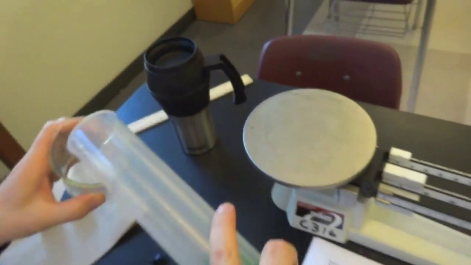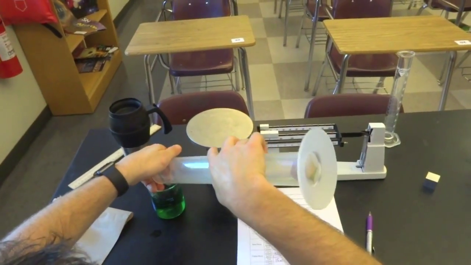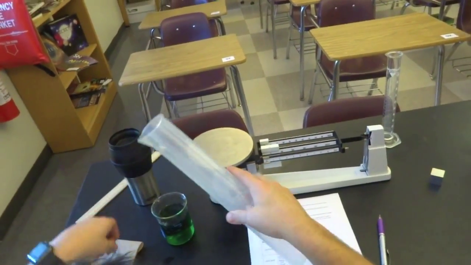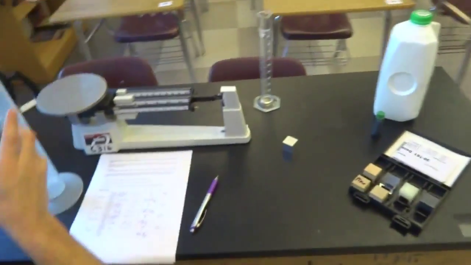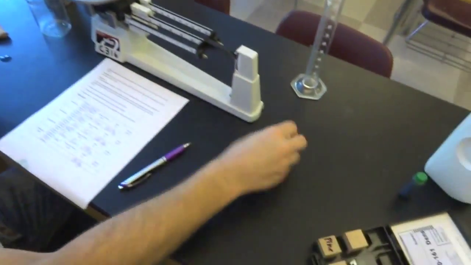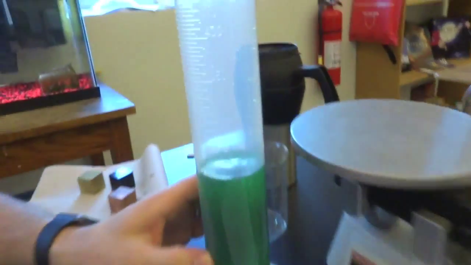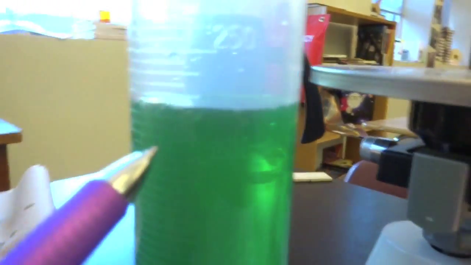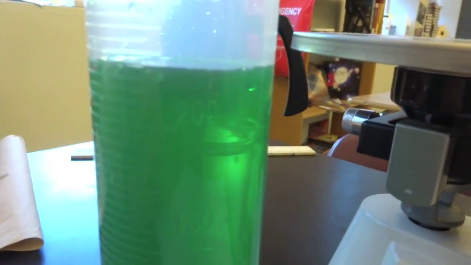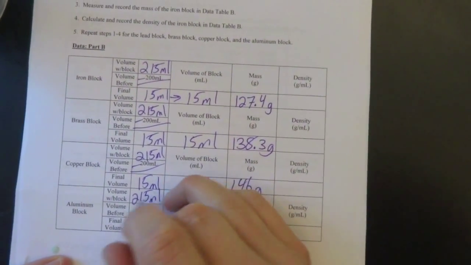We're going to test the aluminum just to make sure it's the same, but I've got a feeling it is. And evaluating the data starting at 200, it is 5, 10, 15 milliliters again. So 215 milliliters is my volume with the block.